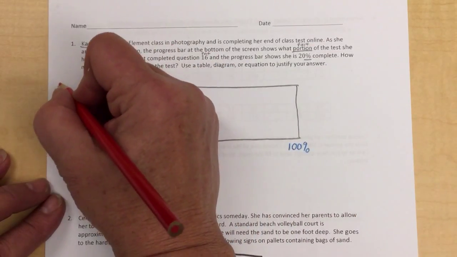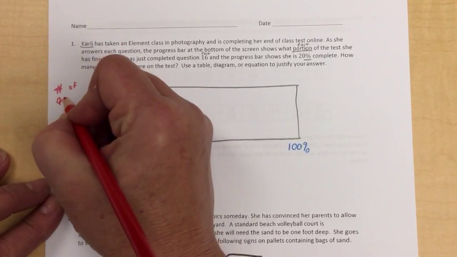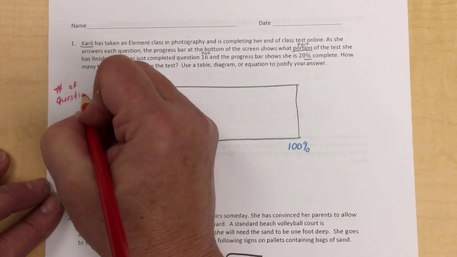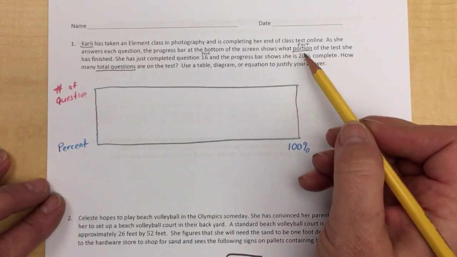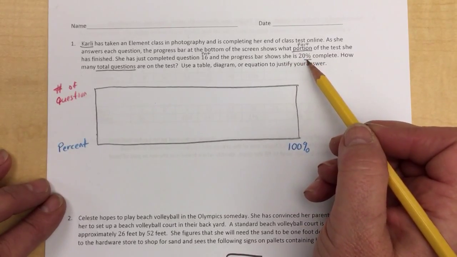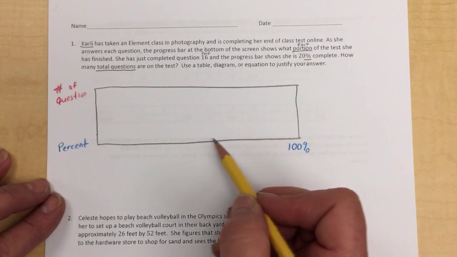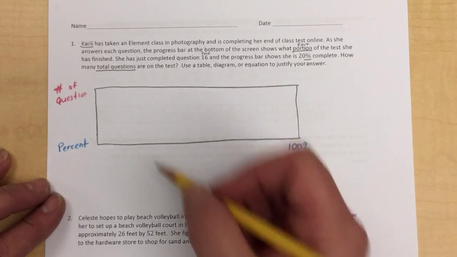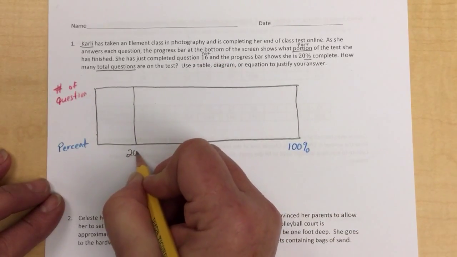So I'm going to do that in red. So we've got number of questions. And we have some information. We know that she's finished a portion of the test and it was 20%. So I'm going to take my 100% here and I'm going to break it up into chunks of 20%. So this will be 20%.